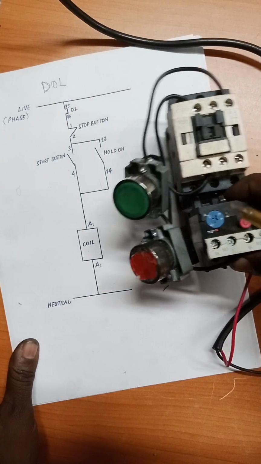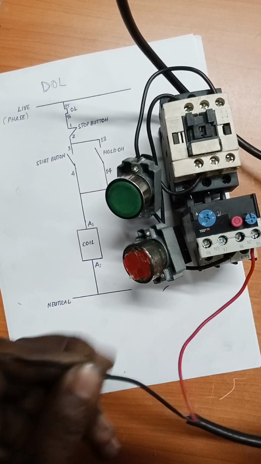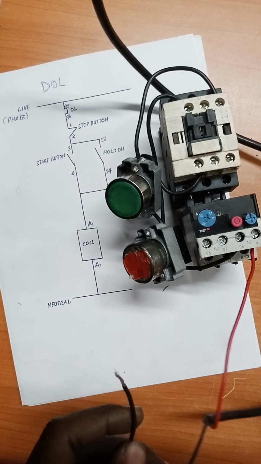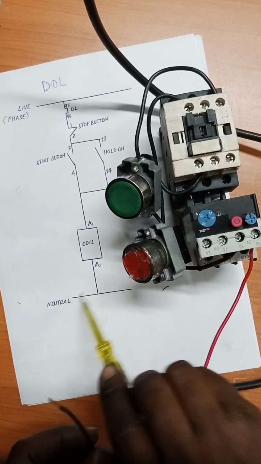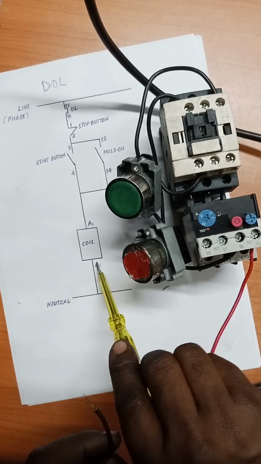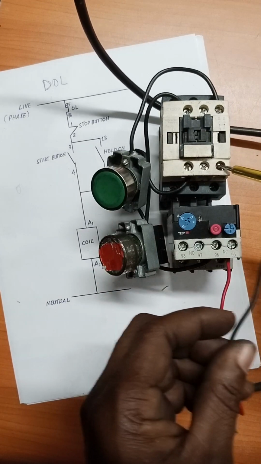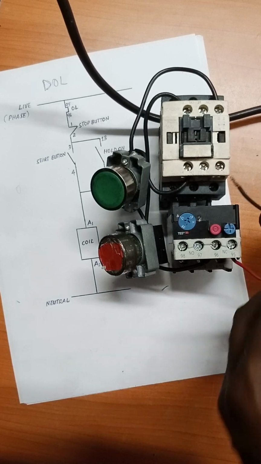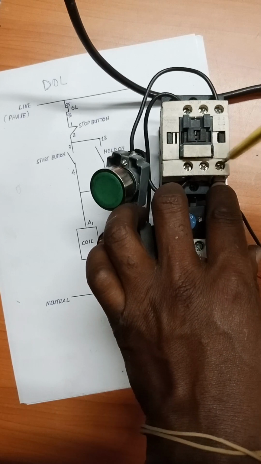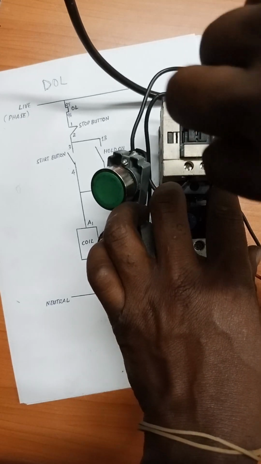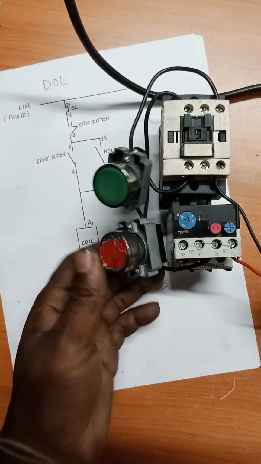This is neutral, and as I said before, this is our power wire. This is live, already connected, and neutral remains. Neutral is going to connect to the A2 coil contact, and A2 is this one. So we connect our neutral wire here.